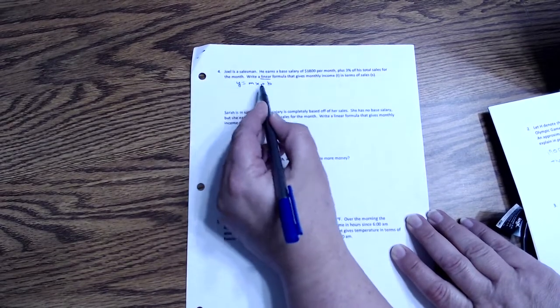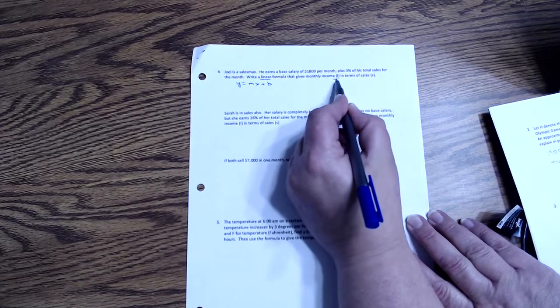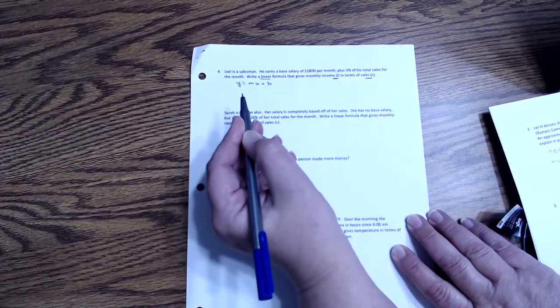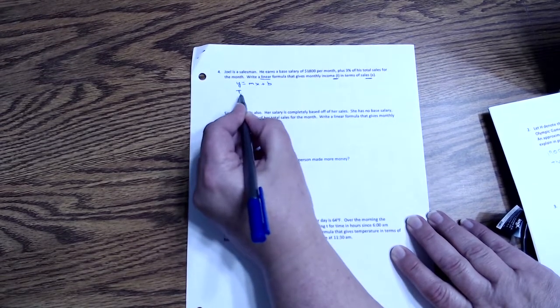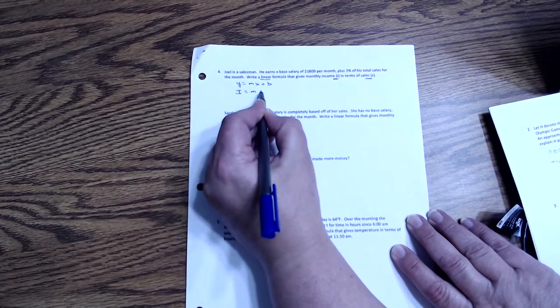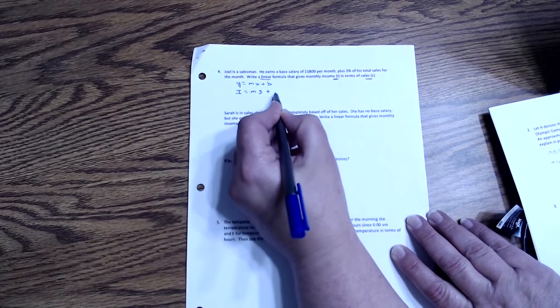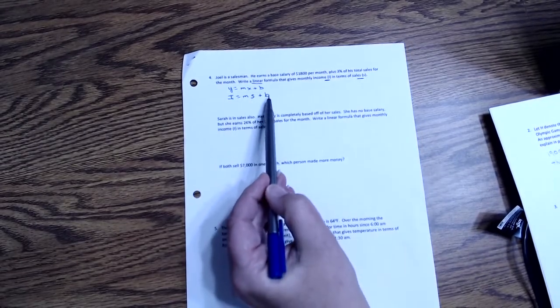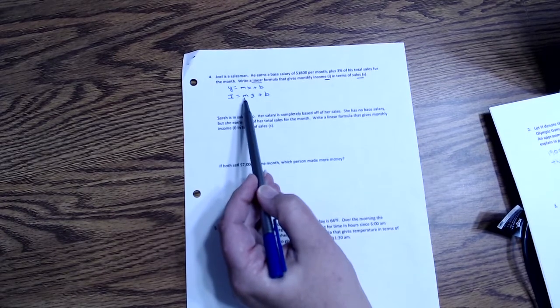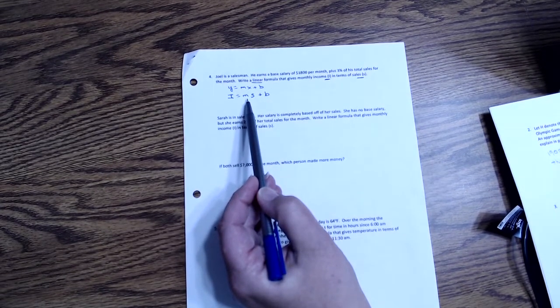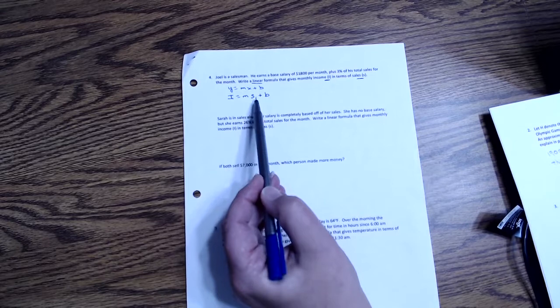Now, they want us to change these variables. Income in terms of sales. So that's income in terms of sales. And that S is in terms of. So I need an initial value and I need a growth rate. Initial value and growth rate.